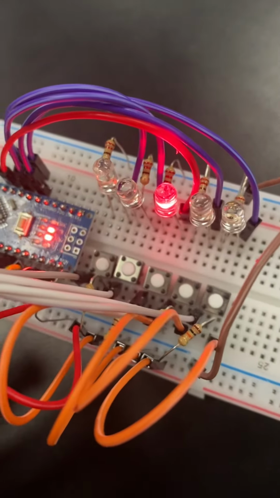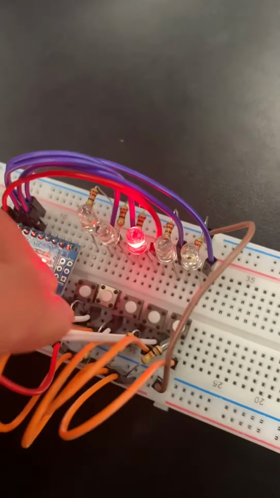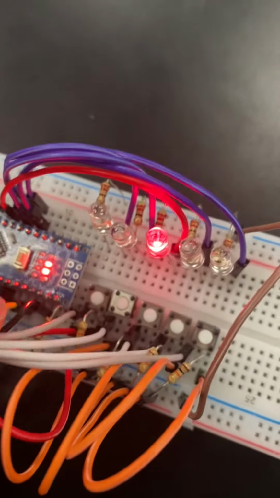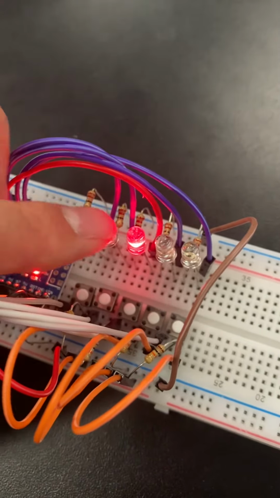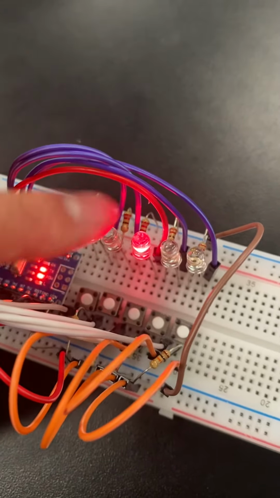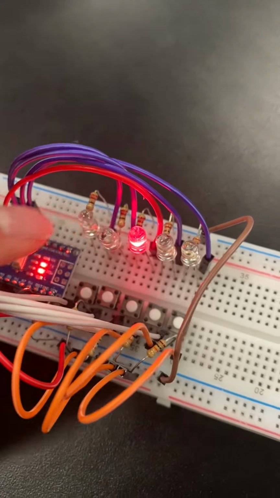Okay, this is Lab 2 video. So the buttons represent different things that the robot senses, and then the lights represent actions that the robot takes in response to those things that it senses.